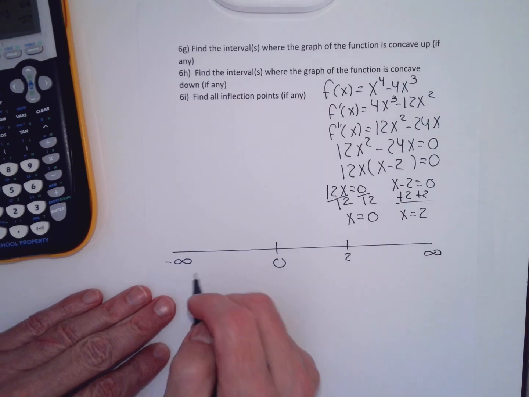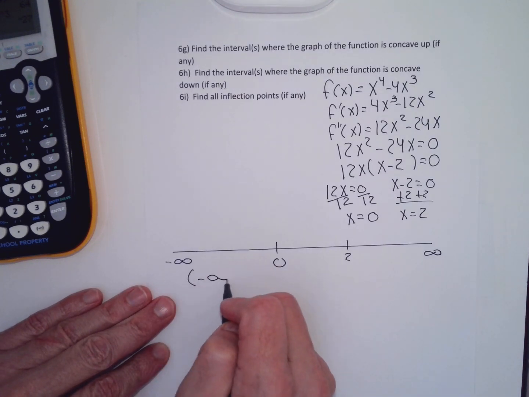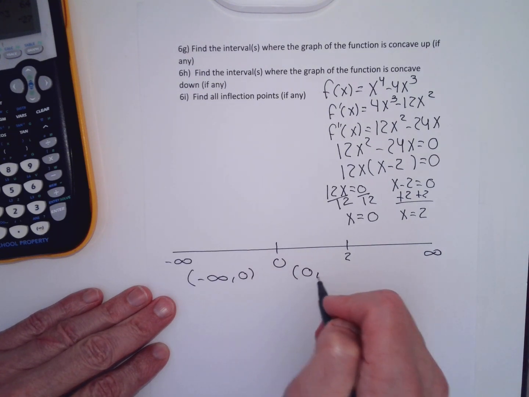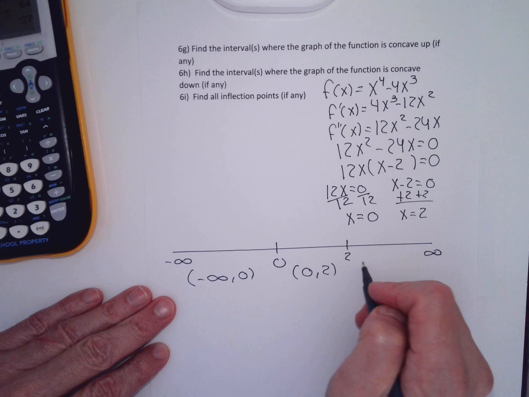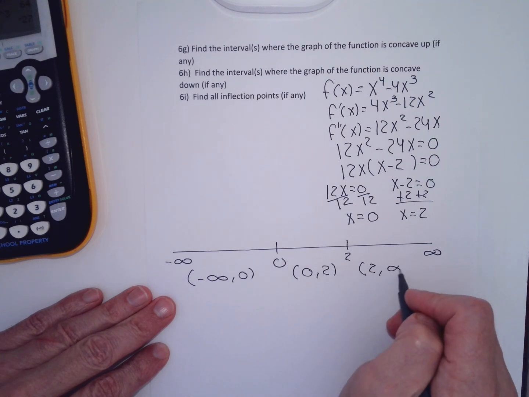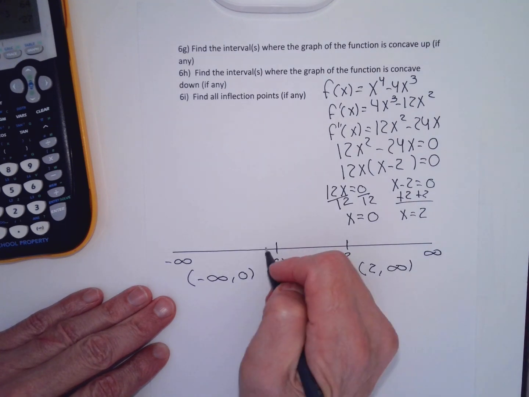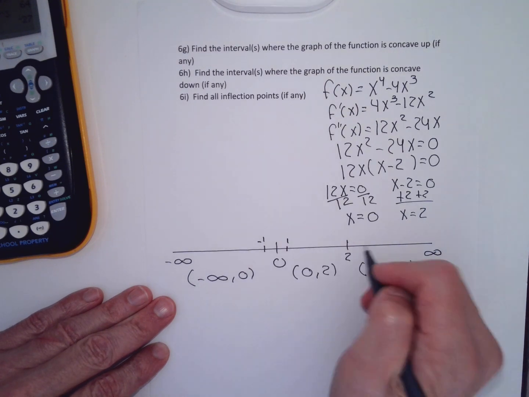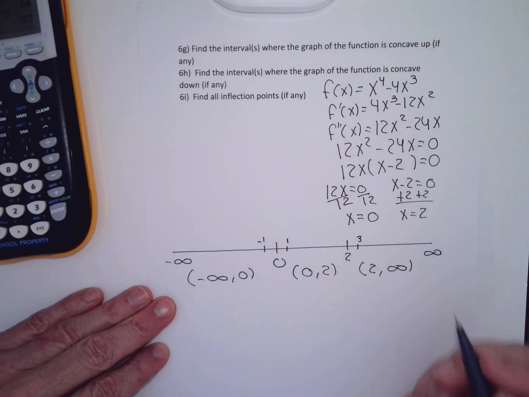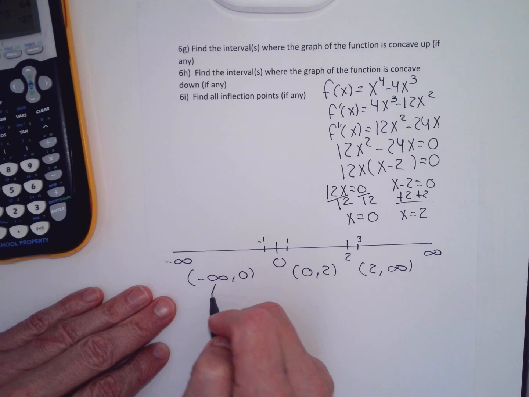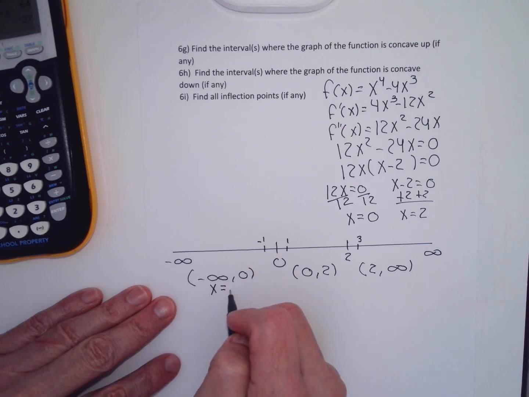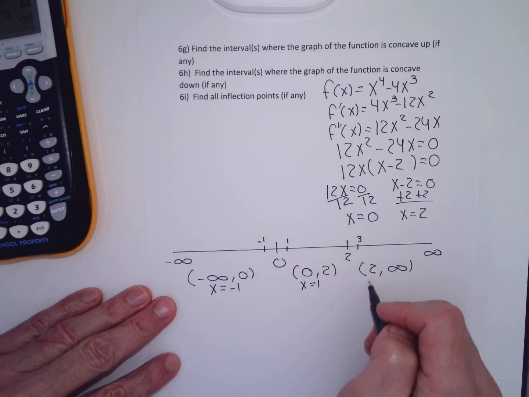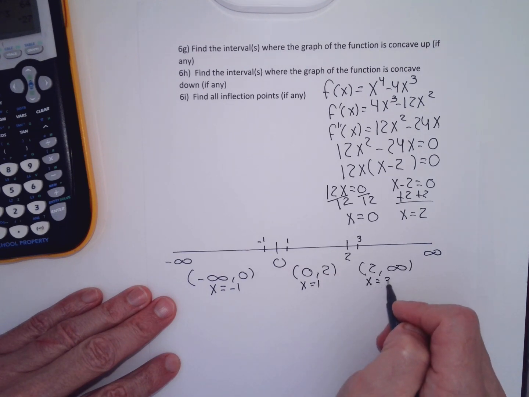My intervals will be negative infinity to 0, 0 to 2, 2 to infinity. In this first interval, I'm going to pick negative 1, middle interval positive 1, far right interval positive 3, just because they're right up to the edges. So x equal negative 1, x equal to positive 1, x equal to positive 3.